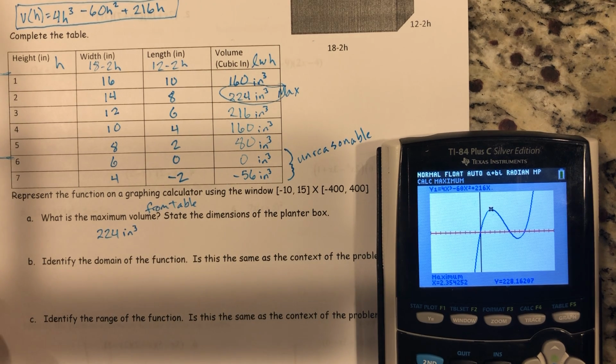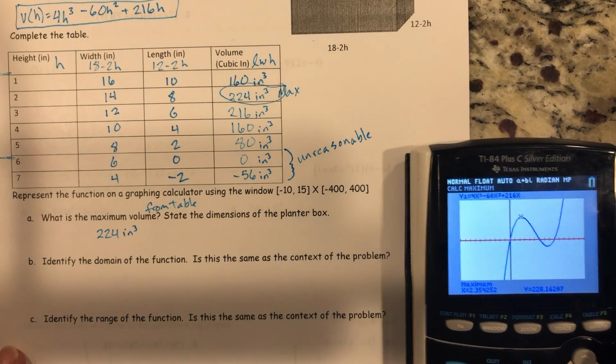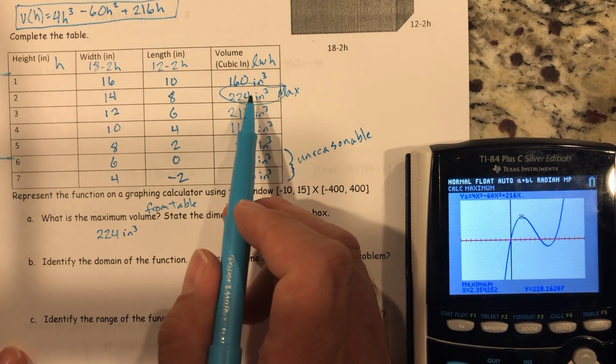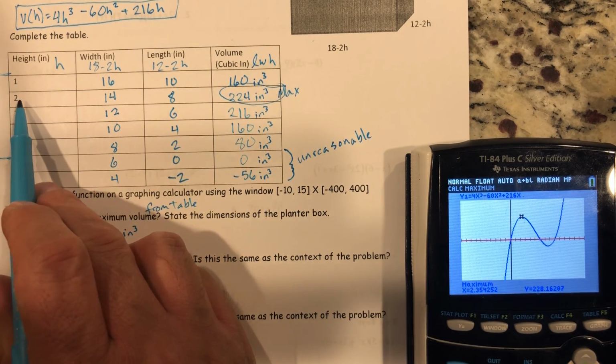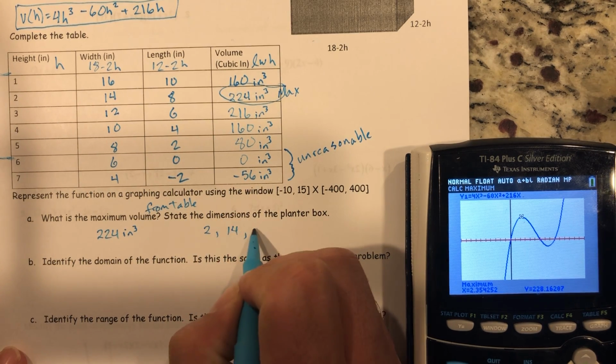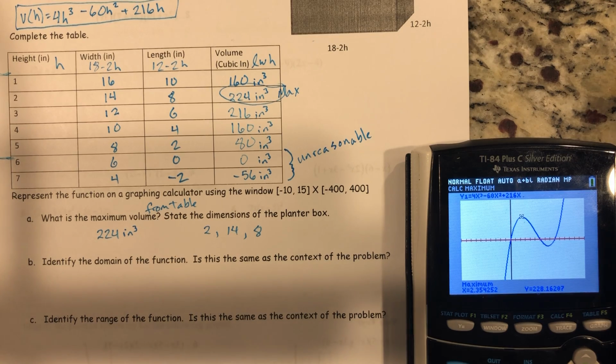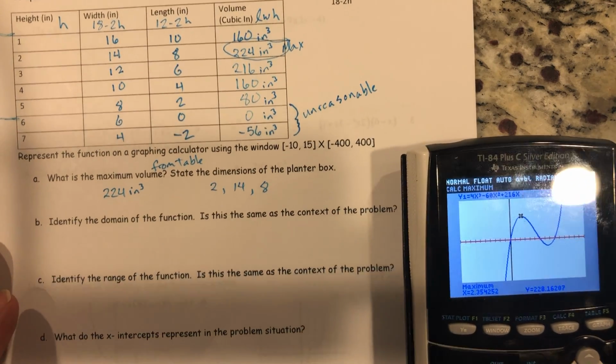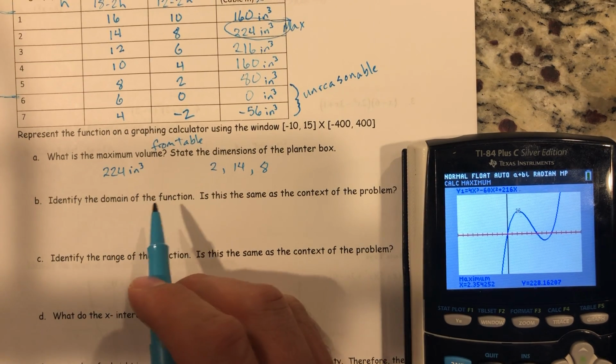So that's the maximum volume that we have. What are the dimensions for that planter box? The dimensions for the 224 cubic inches were 2, 14, and 8. Okay, those were my dimensions.